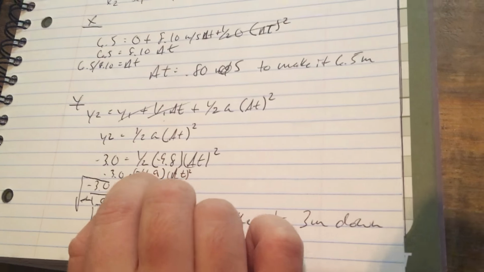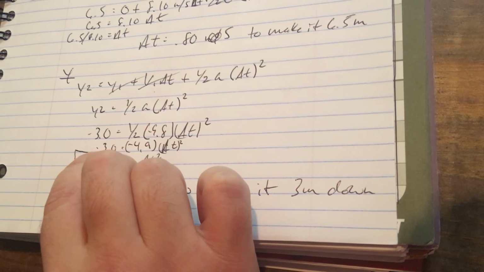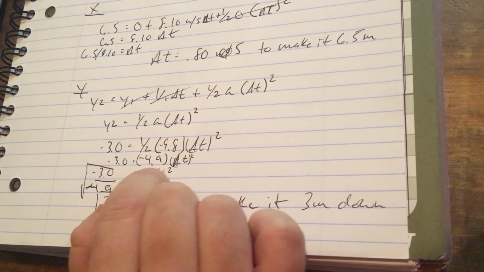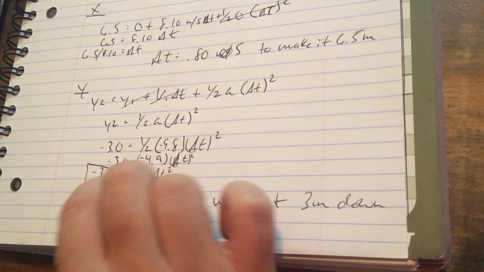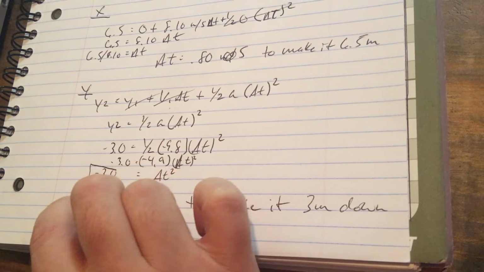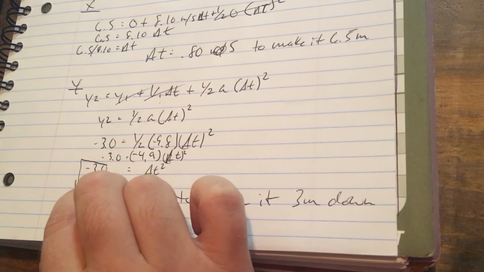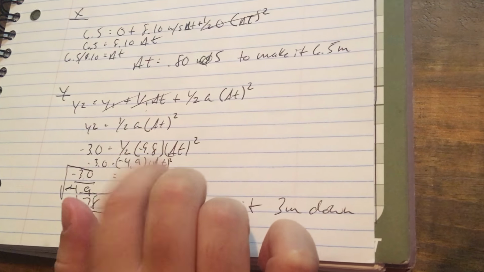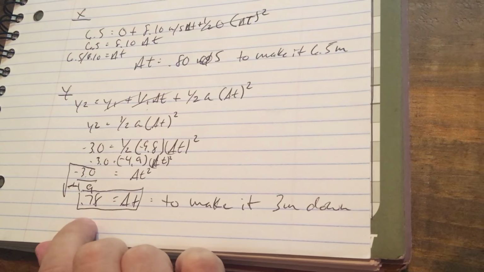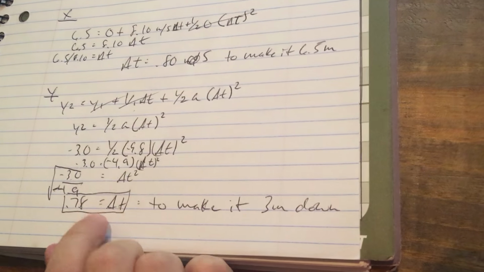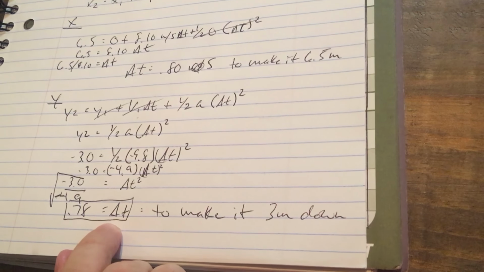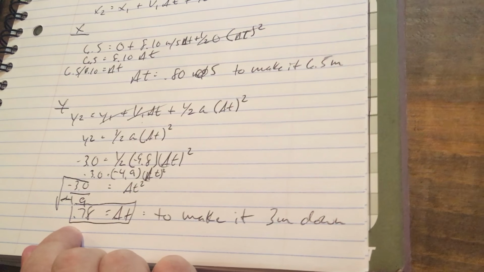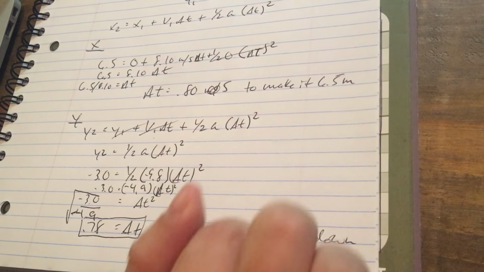So we go ahead and multiply that 1/2 times negative 9.8, negative 4.9. So once again, we come over here, we divide negative 3.0 by negative 4.9. Square root, because remember, delta t squared. At the end of all that, we come up with 0.78 equals delta t. So it's going to be 0.78 seconds to make it 3 meters down.